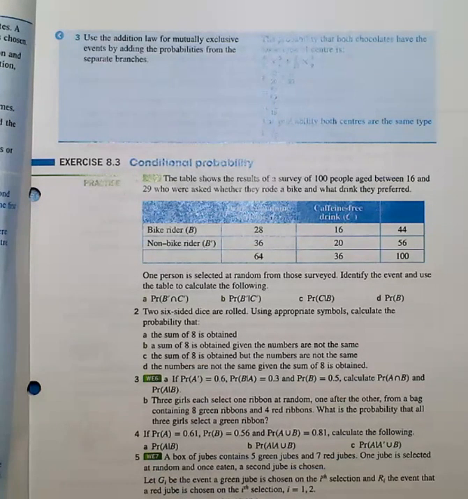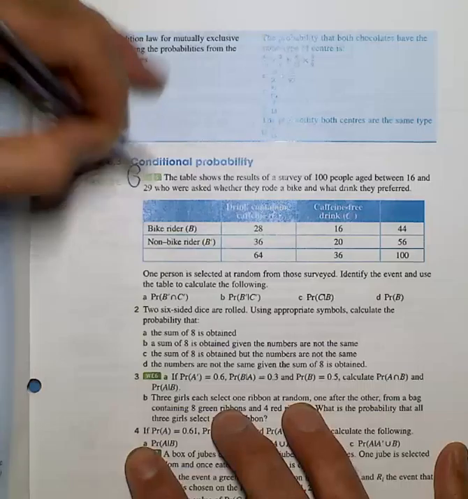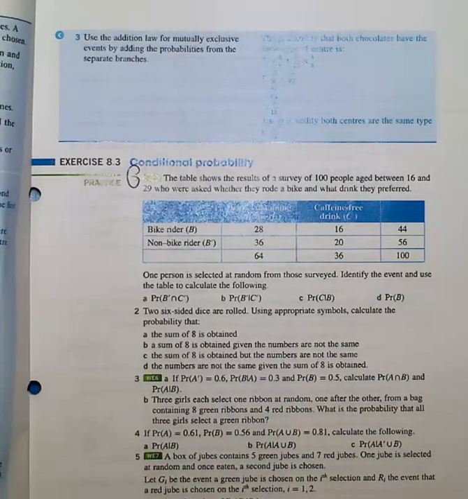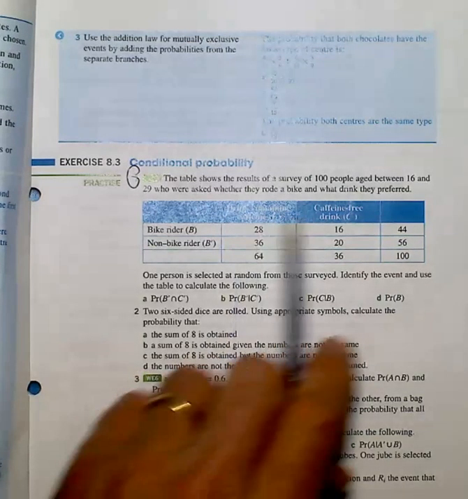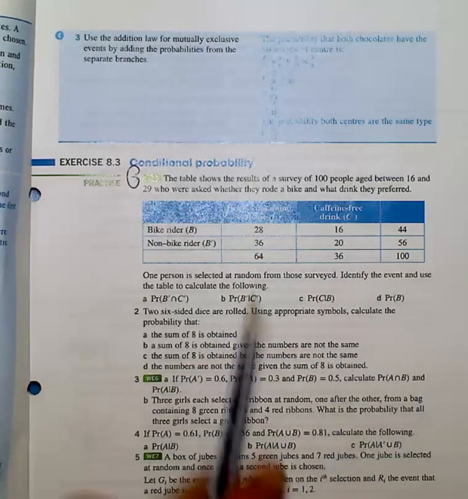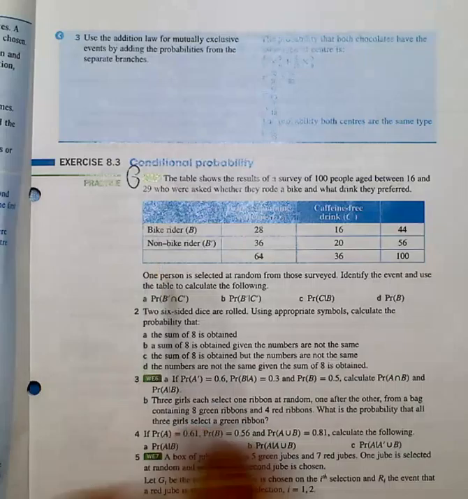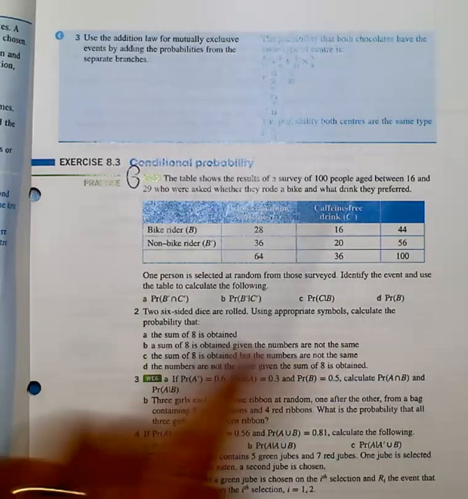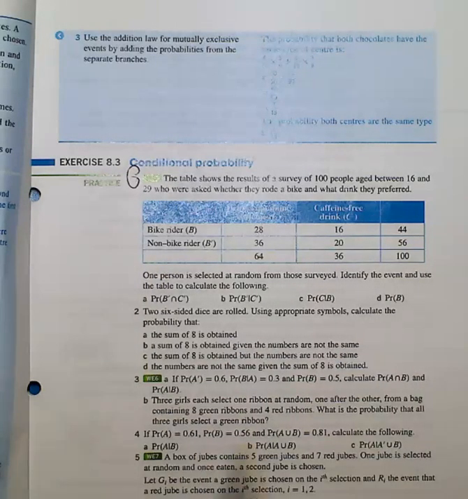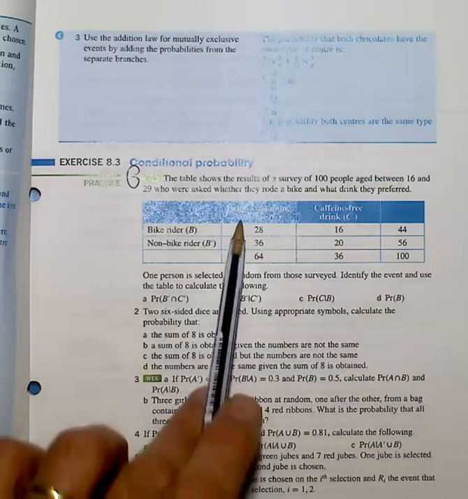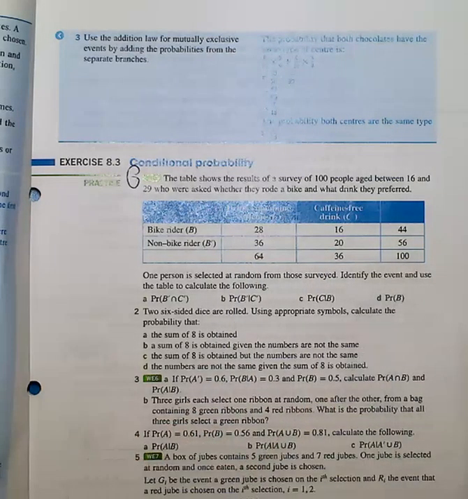In the first question, number 1, you're shown a table of 100 people who have been surveyed asking whether they rode a bike and what drink they prefer, whether they like caffeine or a not caffeine drink. So a Karnaugh map or table, as you've seen. Please note this summary table does not have the probabilities, but division thereby 100 would get you there pretty quickly.